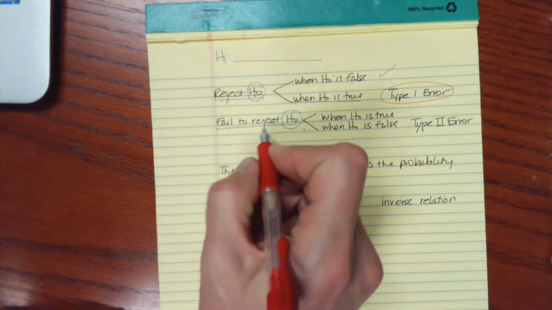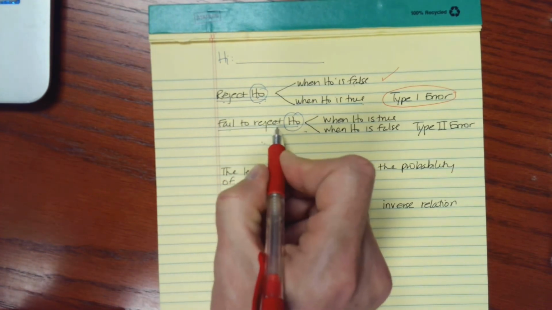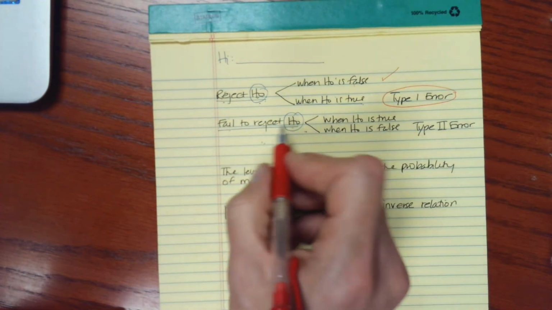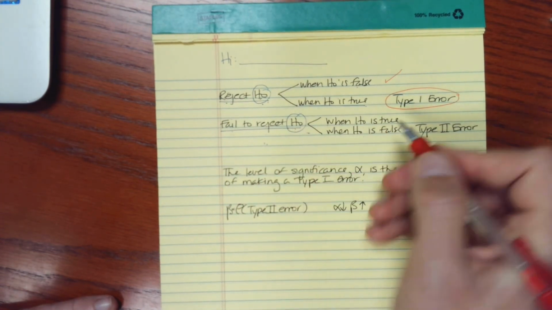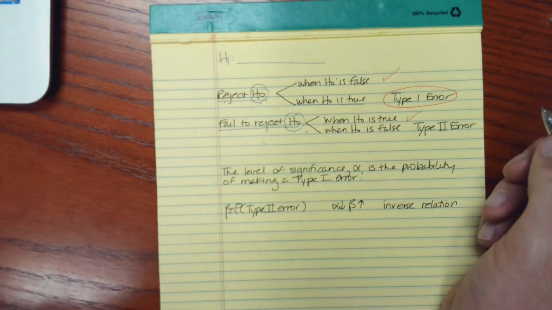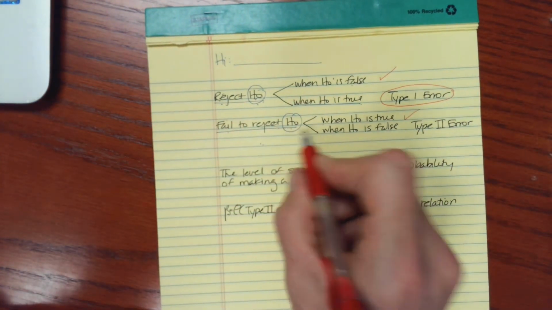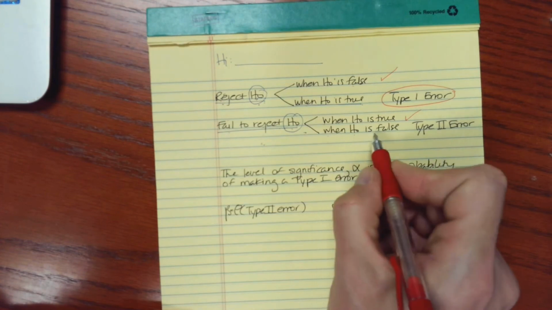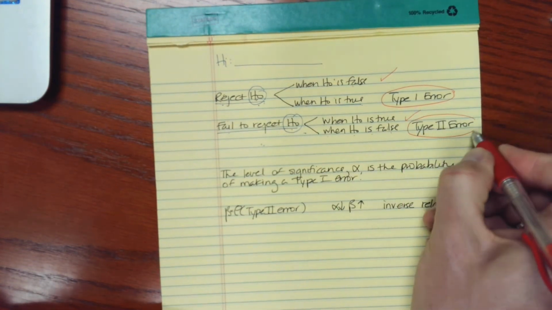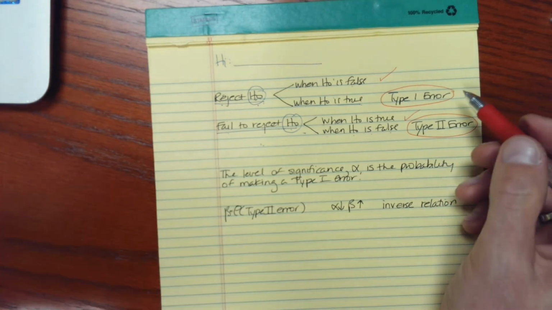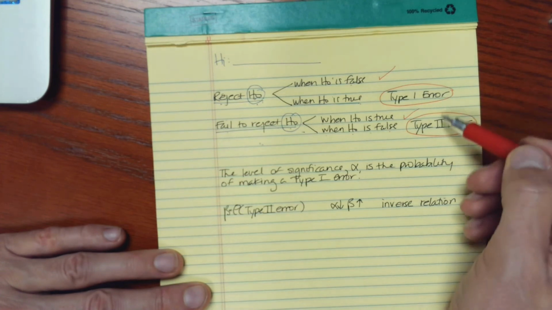Now, the other option, as far as the decision from the test, is that you could fail to reject the null hypothesis. If you fail to reject and the null hypothesis is true, again, you've made the right decision. That's great. But if you fail to reject the null hypothesis when the null hypothesis is in fact false, this is an error, and we call this type 2 error. Of course, we would like to minimize the chance of these errors.